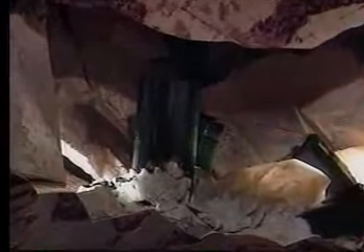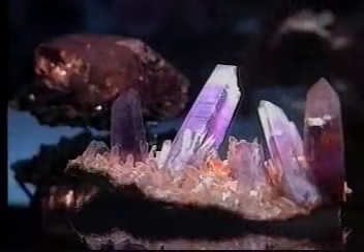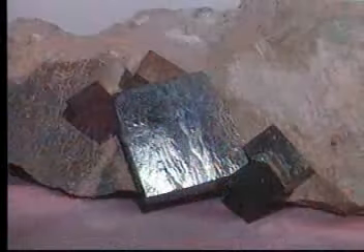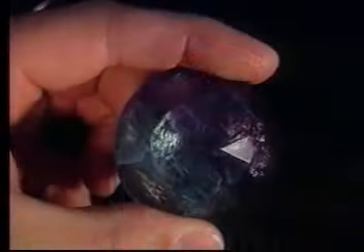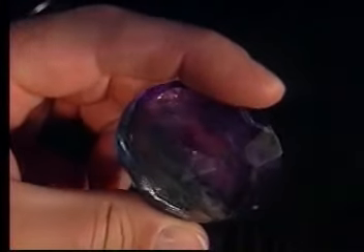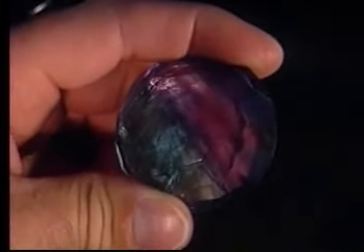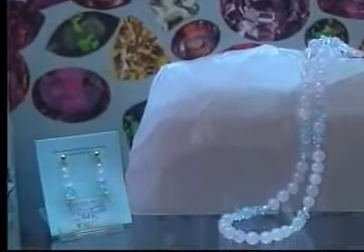Some crystals take years to form, while others can actually grow in a matter of days. When conditions are just right, crystals can grow in beautiful and wondrous ways. Precious gemstones are cut from these pure crystal forms. These rare stones are valued for their elegance and beauty.